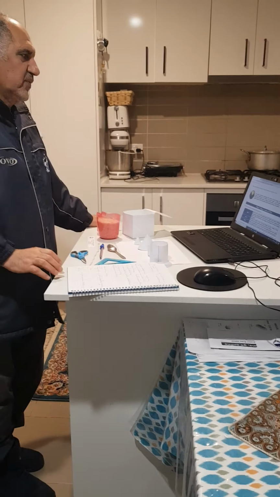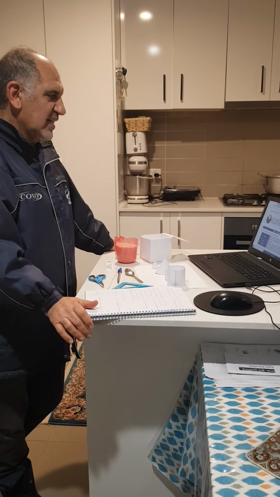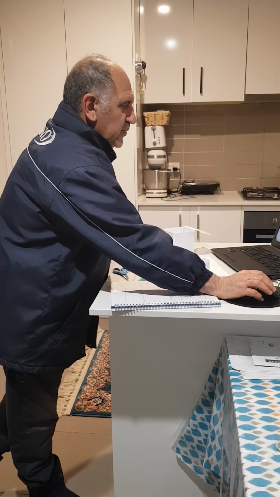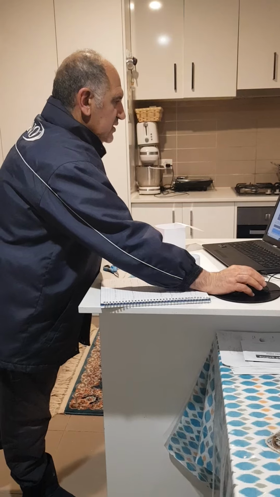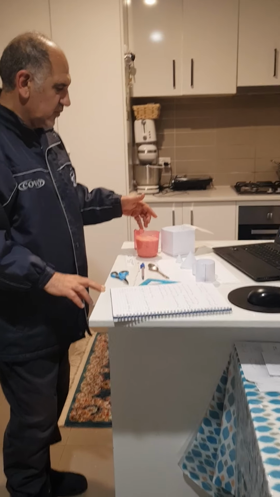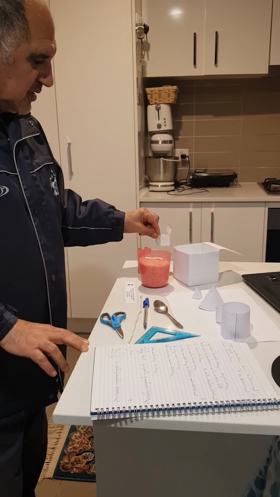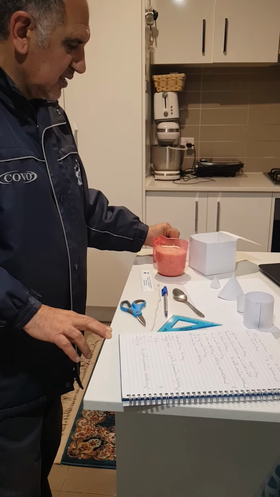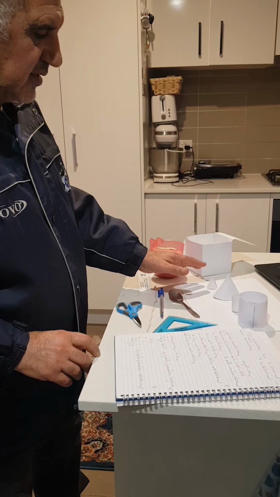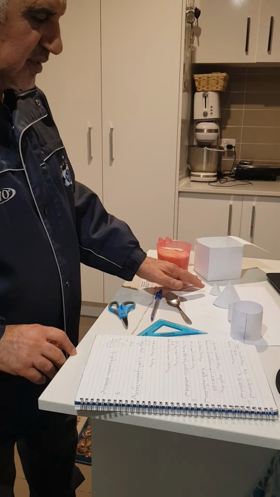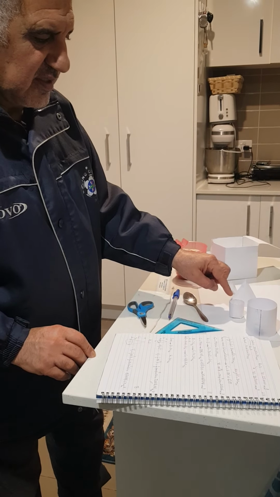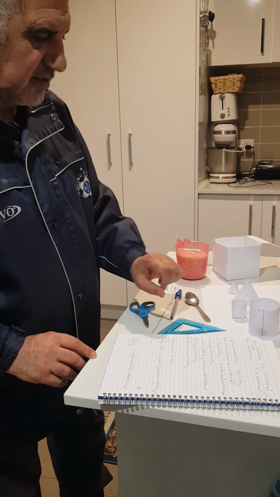This activity is performed individually and is broken into three phases. Phase one is shape creation. First, we have to create three objects: a small box, 30 millimeters by 30 millimeters by 30 millimeters; a cone, where the height is 30 millimeters and the diameter is 30 millimeters; and a cylinder, where again the diameter is 30 millimeters and the height is 30 millimeters.